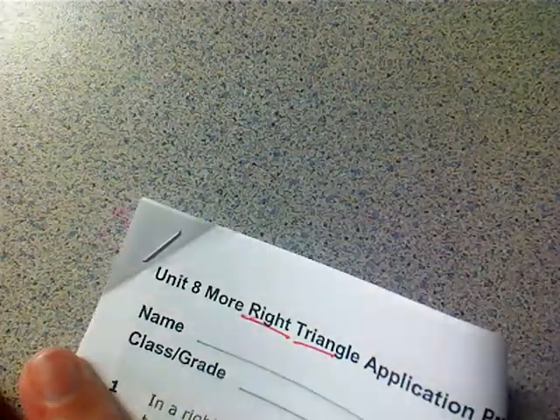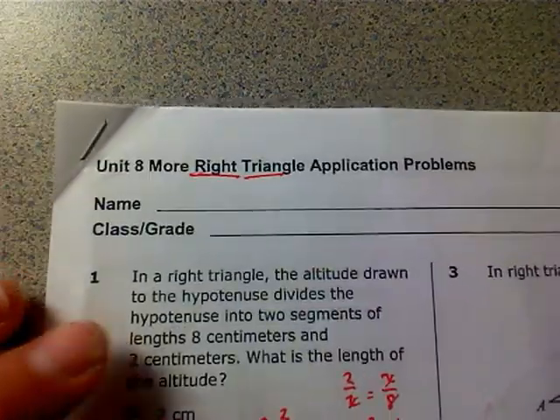And there you go, some application problems for right triangles.